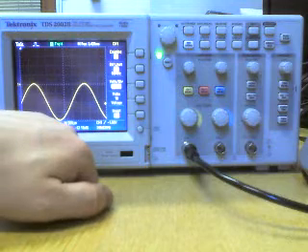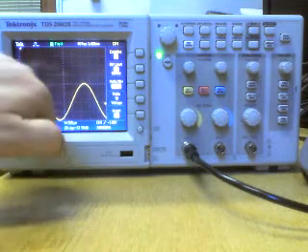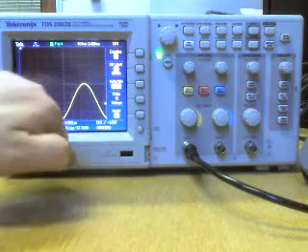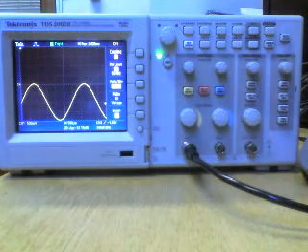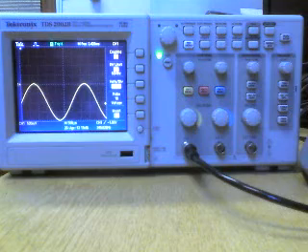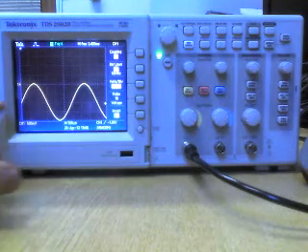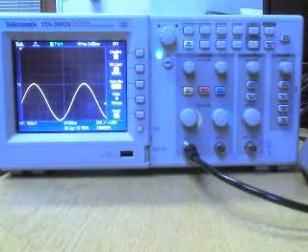It's exactly the same. So this works out to be around 333 hertz. There we go, job done.